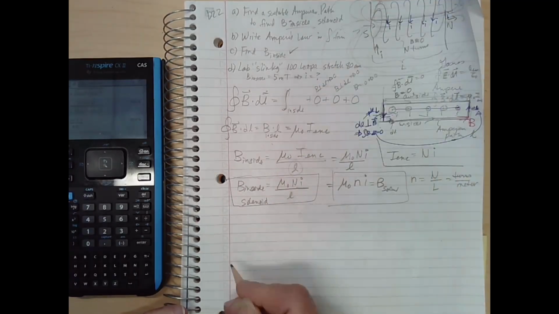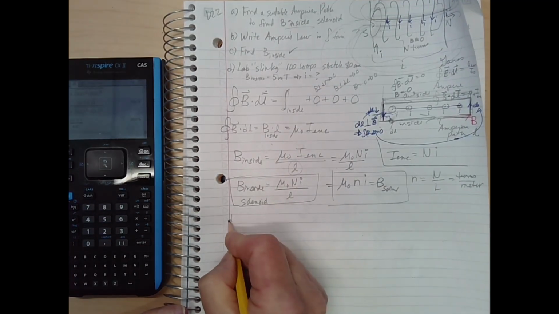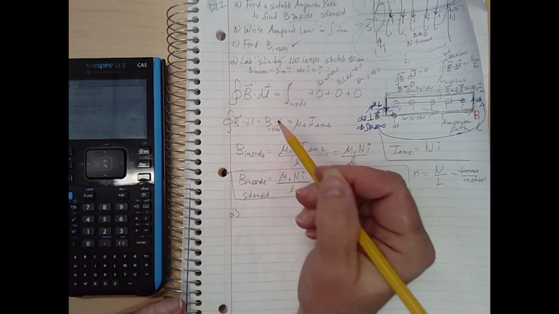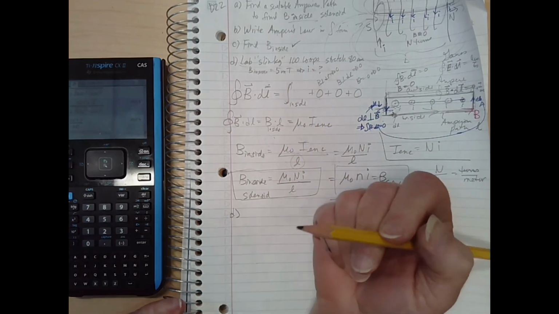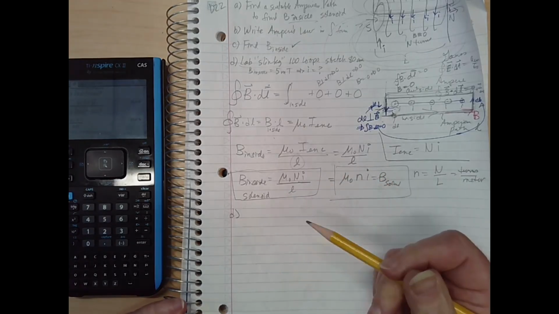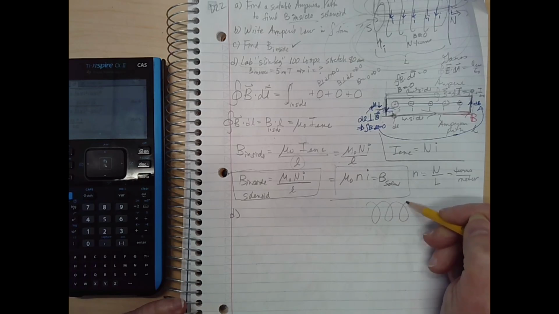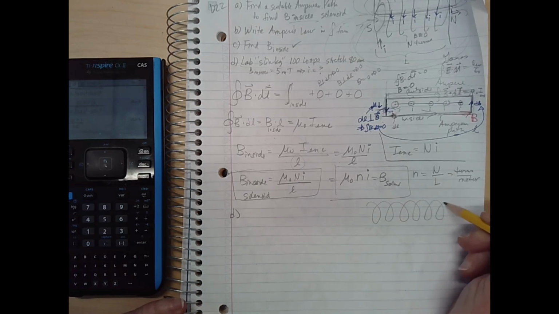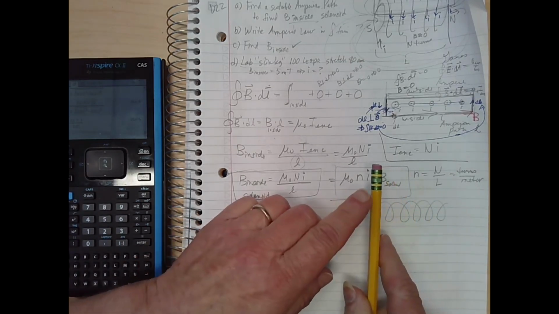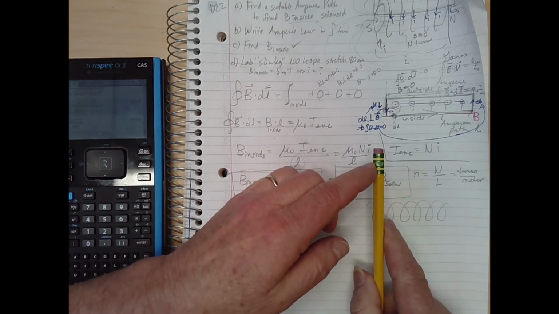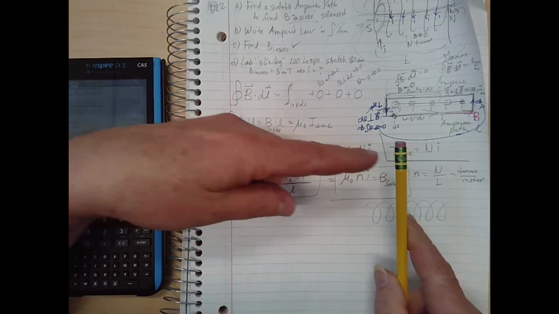Okay, so that's that one and that one. Anyway, we're down to D. So in lab we're going to try to find the magnetic field inside a slinky. The slinky is going to be our coil, and remember our magnetic field meters have a little circle that measures the field coming into it like this.